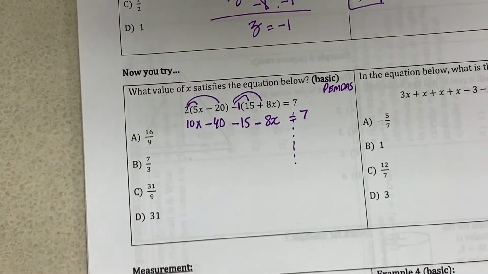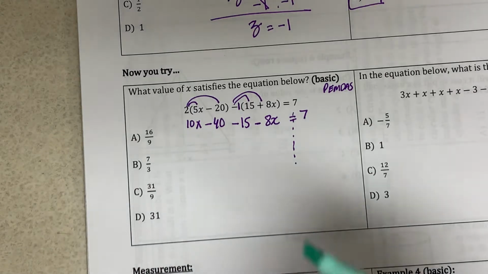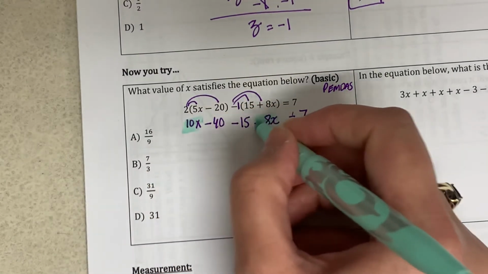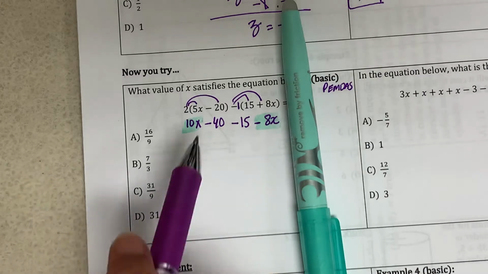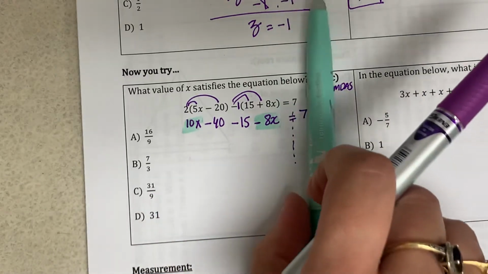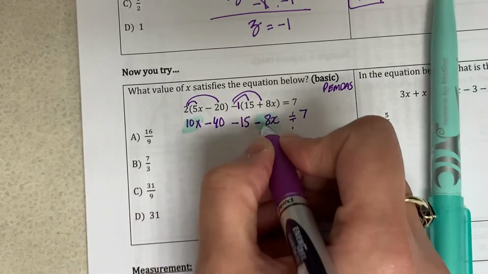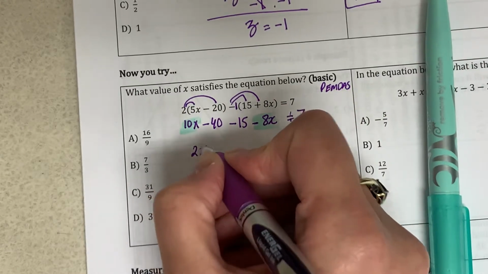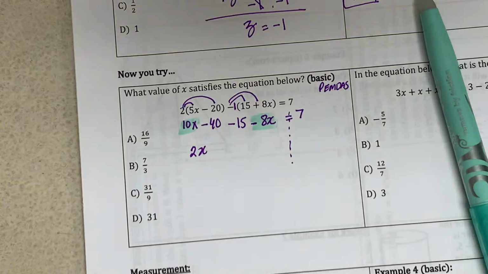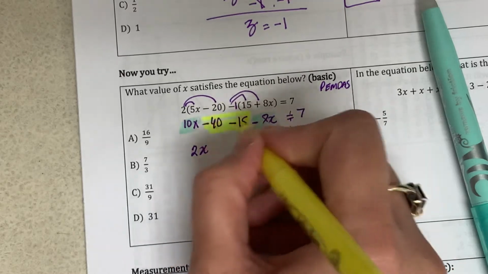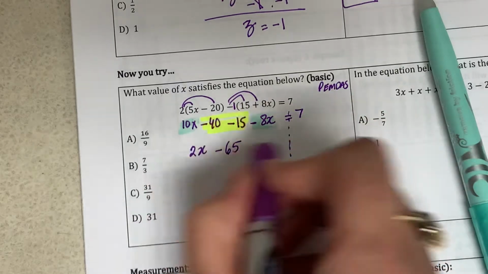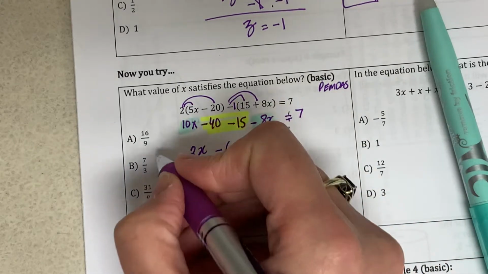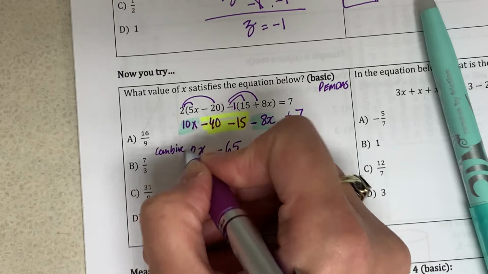If you notice, you actually have 2 same terms on the same side. You have x and x over here, so this needs to be solved. So just imagine there's nothing on this side, so this needs to be solved first. 10x minus 8x is 2x. 10 apples, take away 8 apples, you're left with 2 apples, 2x. And then you actually will be able to solve this one as well. -40 and -15, which is -65. So this is called combining. I combined it. This was distribute.